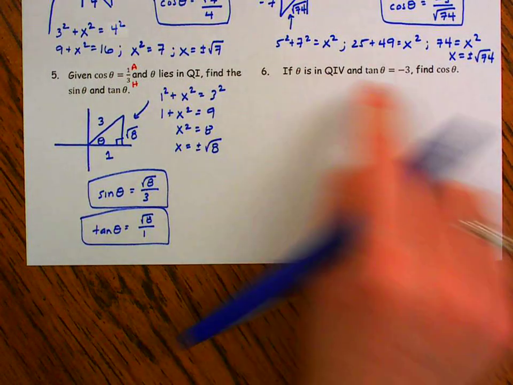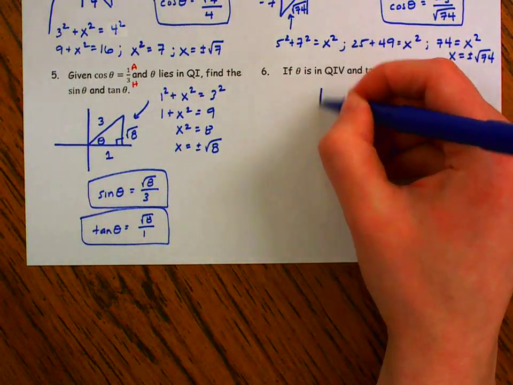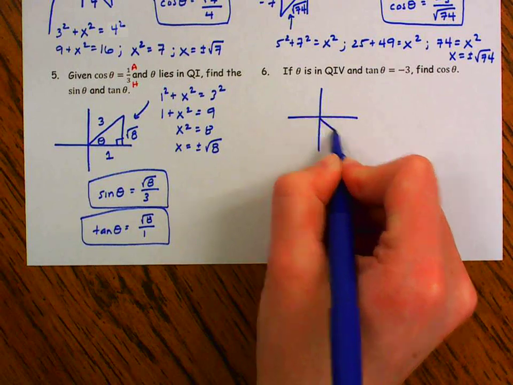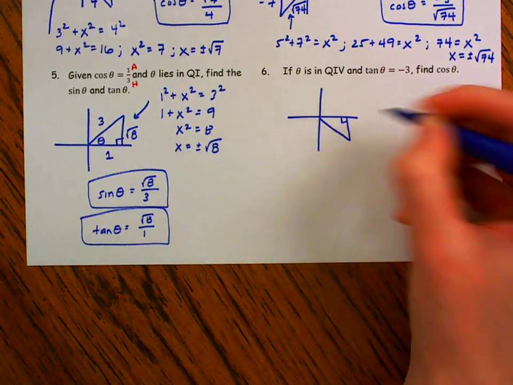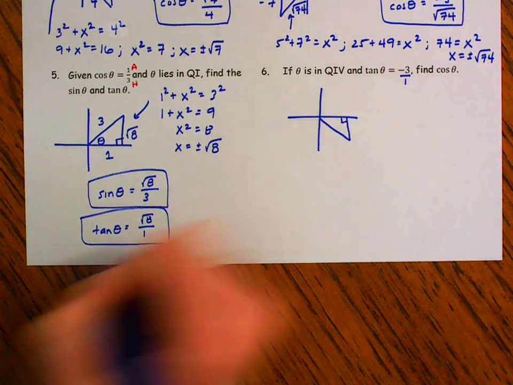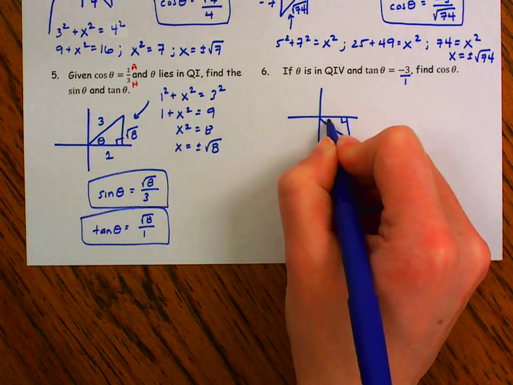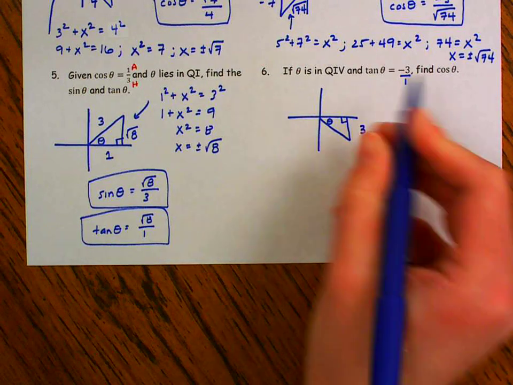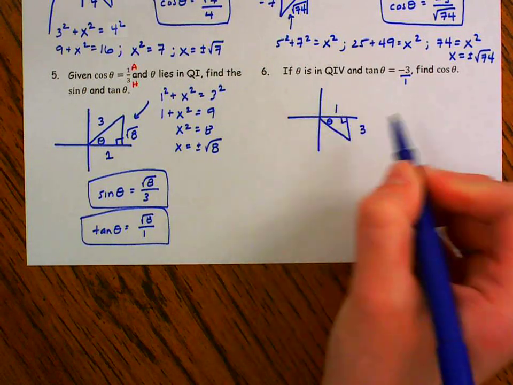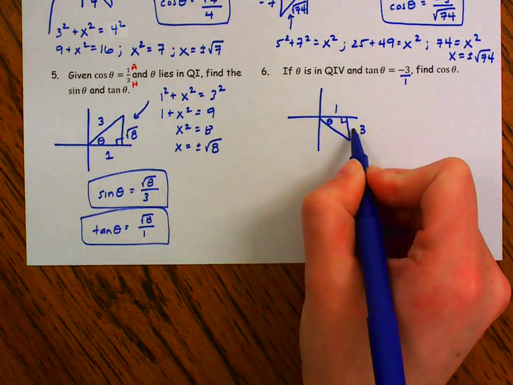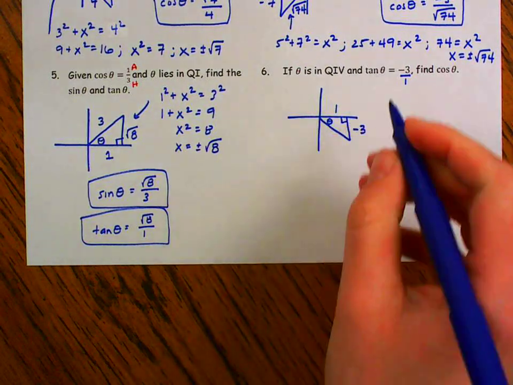Okay, number 6. If theta is in quadrant 4, that was nice that they told us. And tangent is negative 3. Well, I want to turn that into a fraction because this is going to be my opposite side. This is going to be my adjacent side. So think about what's happening. I'm going to the right, so that's positive. I'm going down, so that's the negative one.